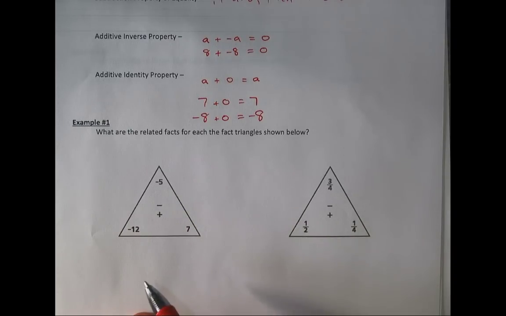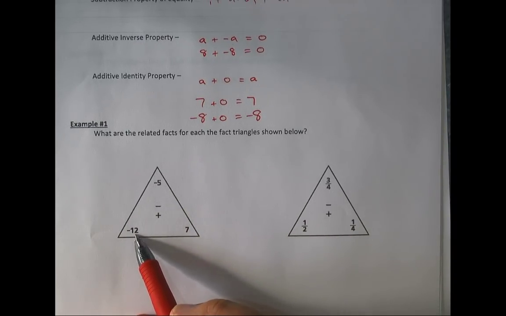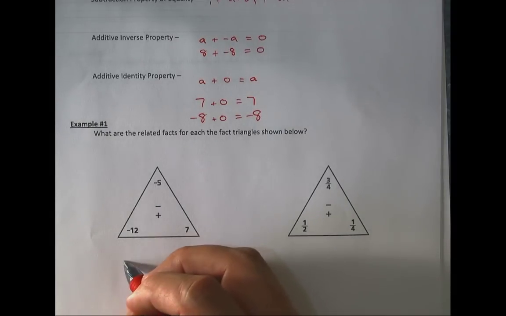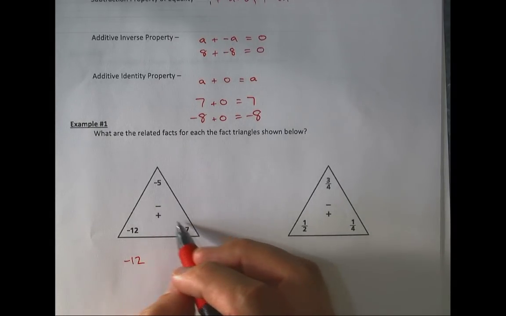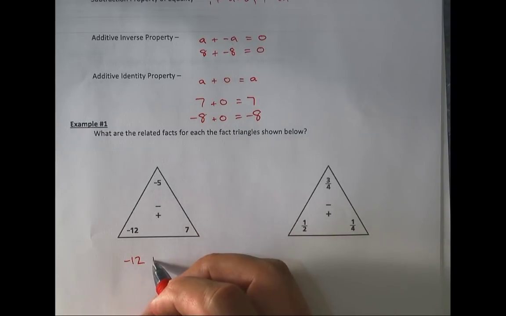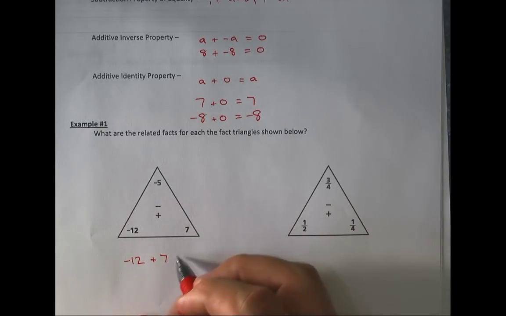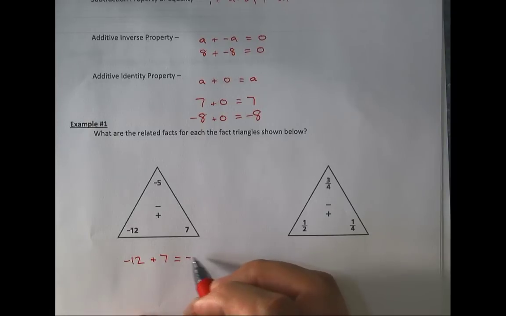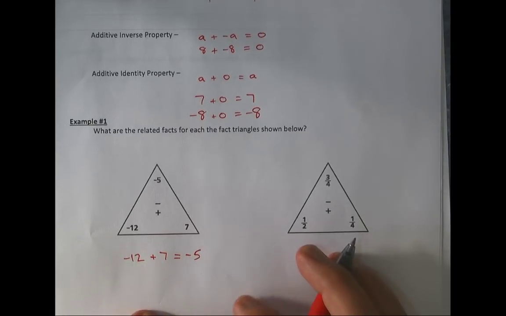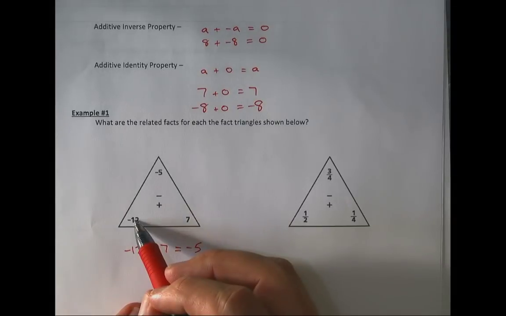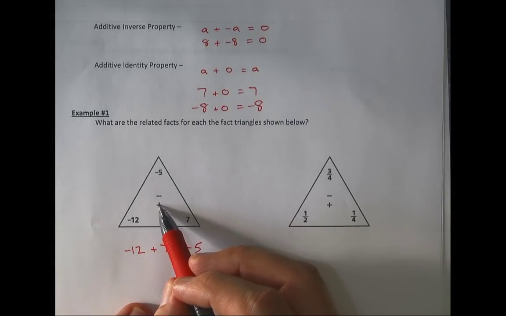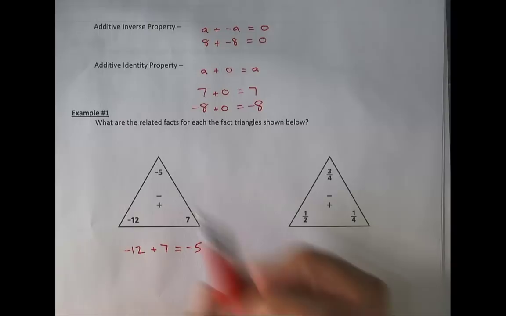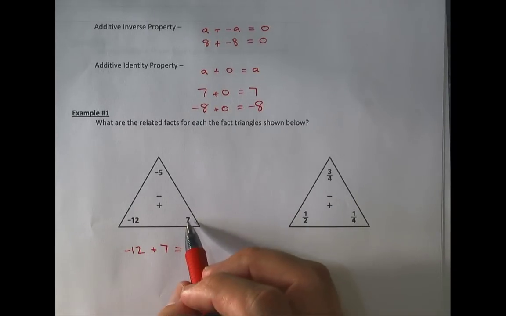So what do I mean by that? If you want to start here, you can write this as negative 12. If you're going across here, you're going to use the plus sign. 7 equals the top number, negative 5. So if you're moving across the bottom, you're grabbing the plus sign. Negative 12 plus 7 equals negative 5. We know that to be true. You can go the other direction.